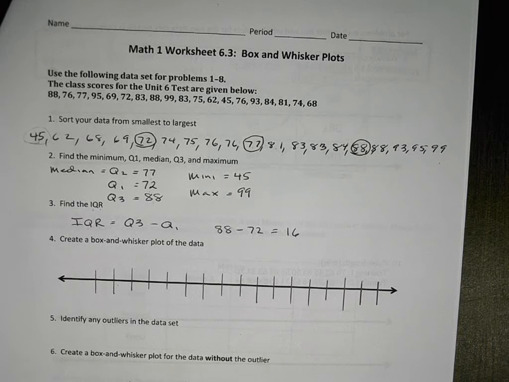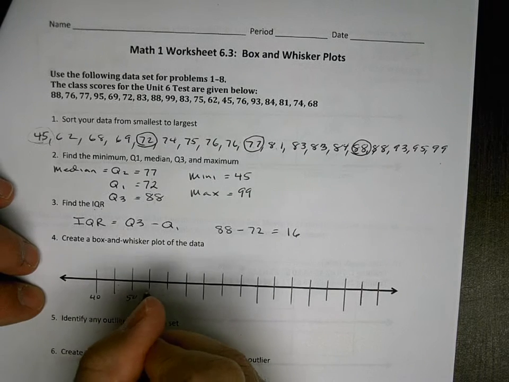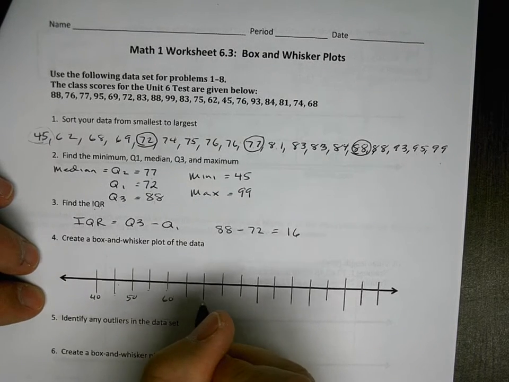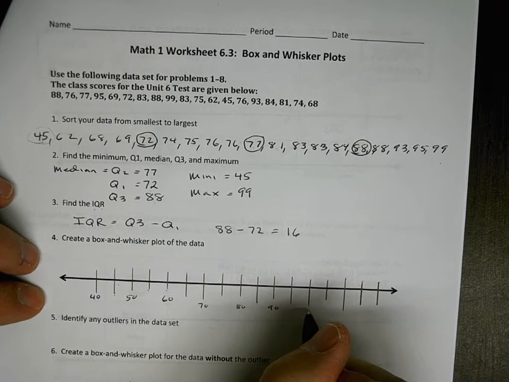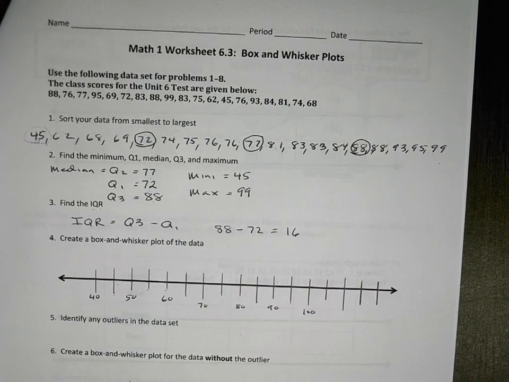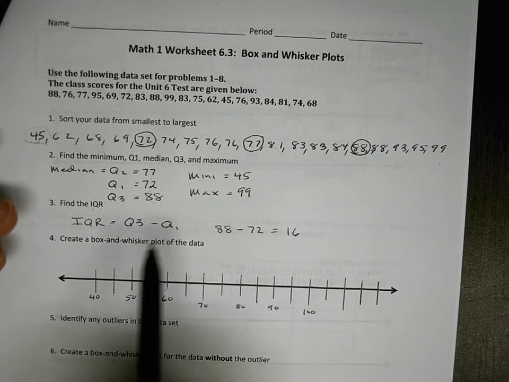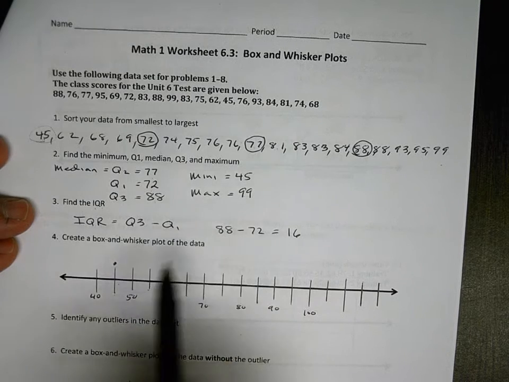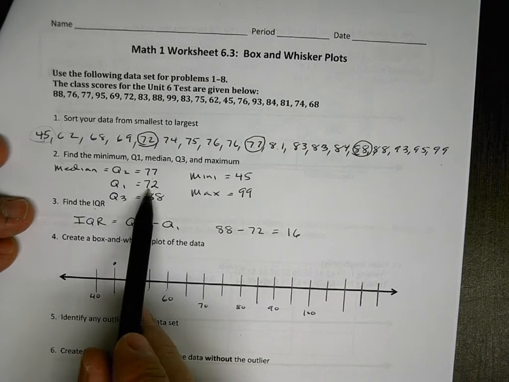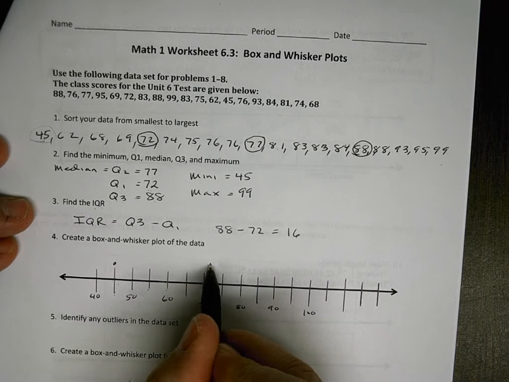All right, now let's go ahead and make our box and whisker plot here. So if we start at 40, I think I've got enough in there. 40, 45, 50, 55, 60, 65, 70, 75, 80, 85, 90, 95, 100. All right. So start with our minimum at 45, so that would be right here. Then we can go to our Q1, which is 72. So here's 70. So 72 would be about right here, so I'll make a line right there.